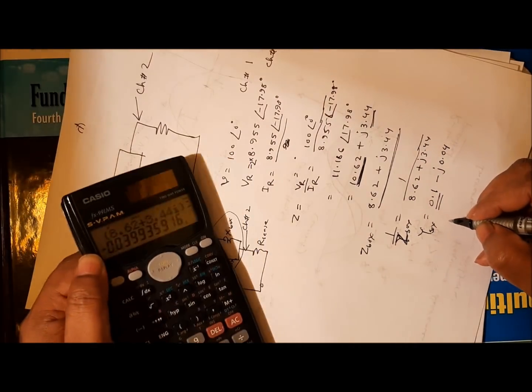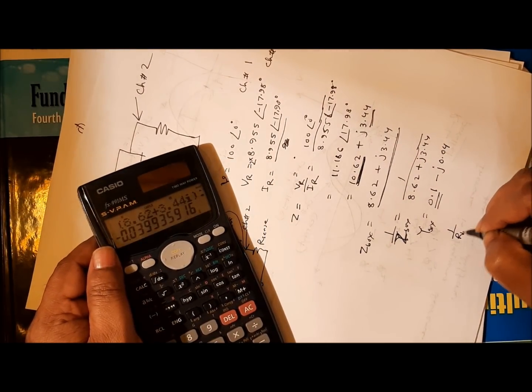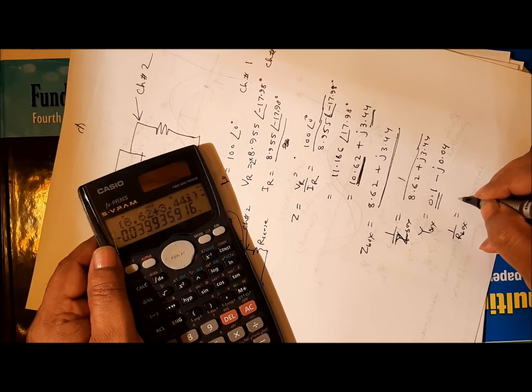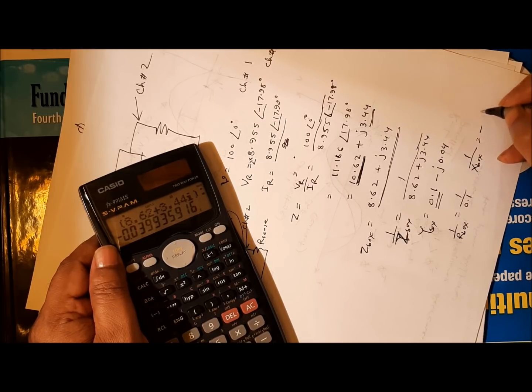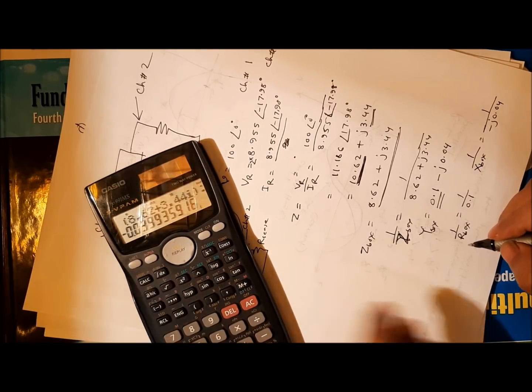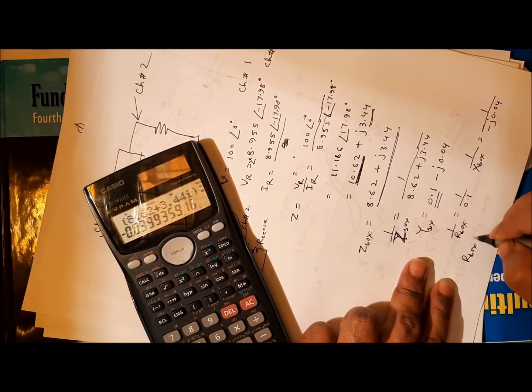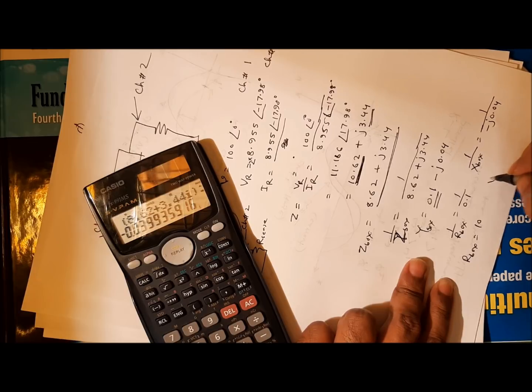This is my 1 over R box. 1 over R box is 0.1 and 1 over X box is equal to 1 over negative j0.04. So you can find R box is 10 and X box is equal to j25.